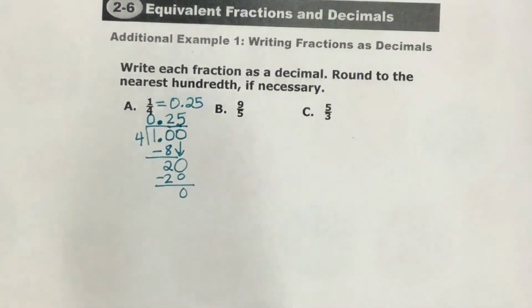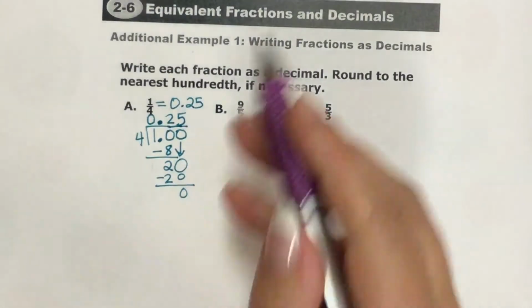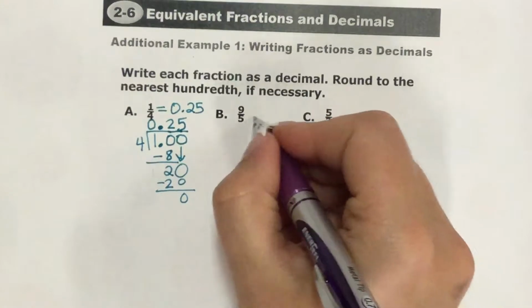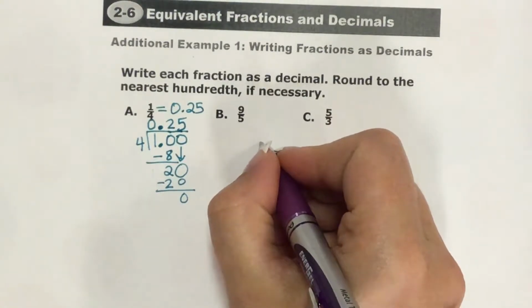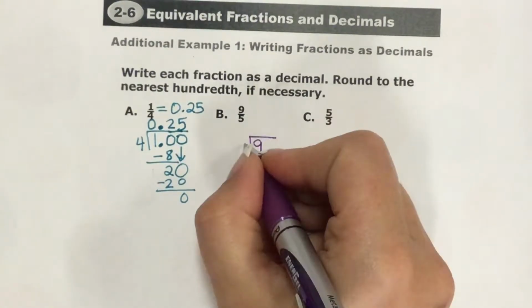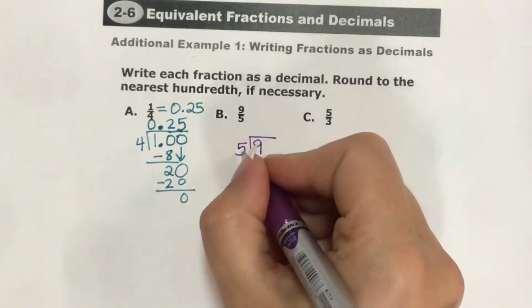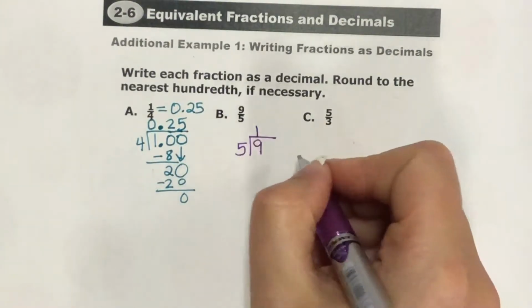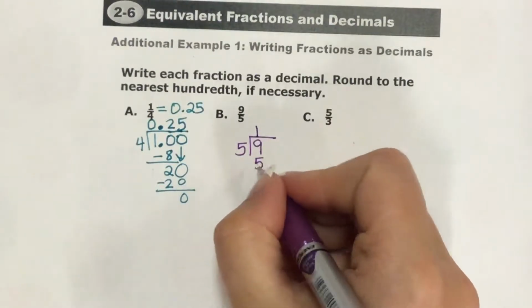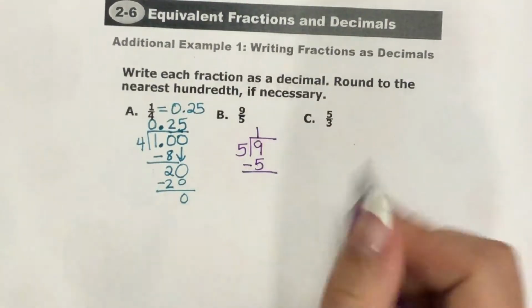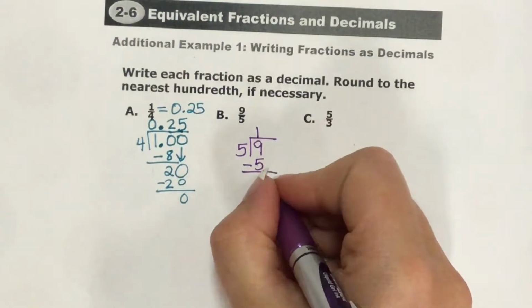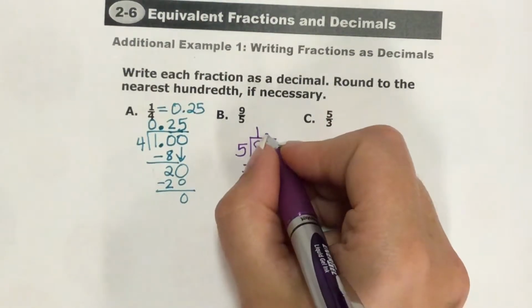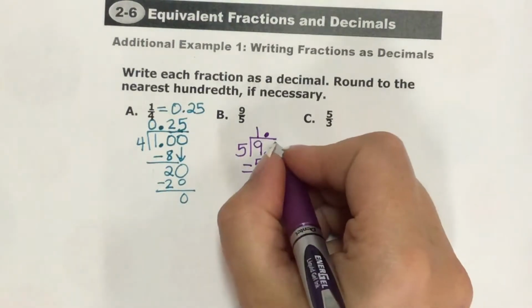B, 9/5. I'm going to give myself a little bit more space. So this is 9 divided by 5. To find the decimal, I'm going to do some long division. Does 5 go into 9? It does, 1 time. 1 times 5 is 5, and I subtract. 9 minus 5 is 4. There's a remainder, so I'm going to add the decimal right here, and I'm going to add a 0.